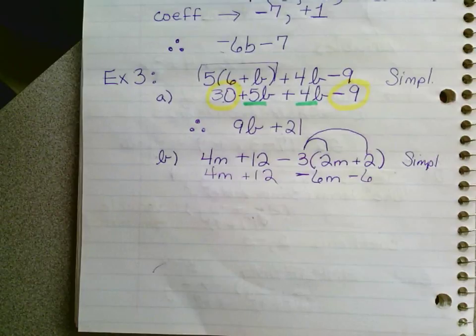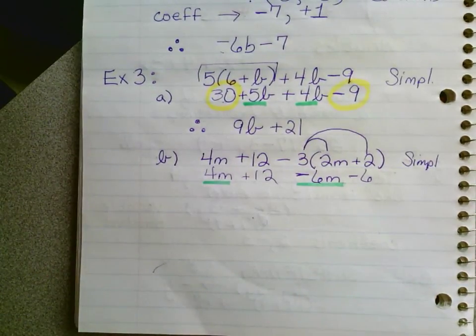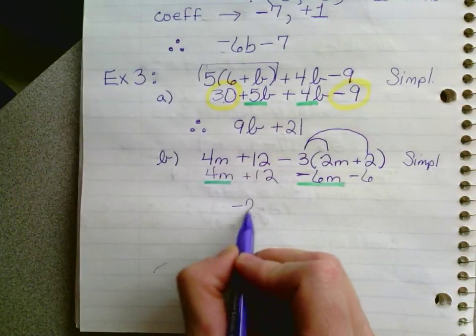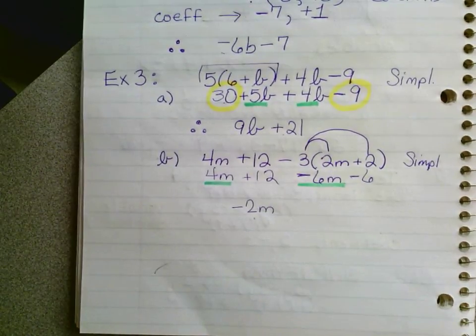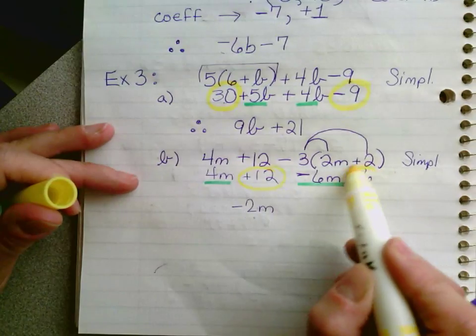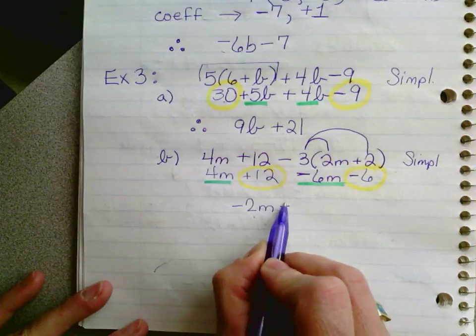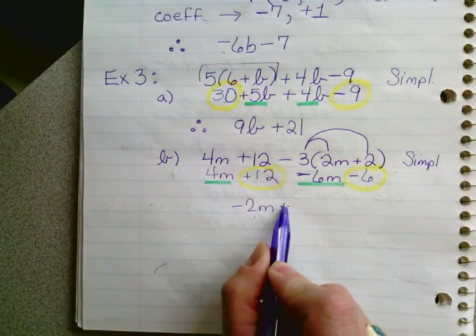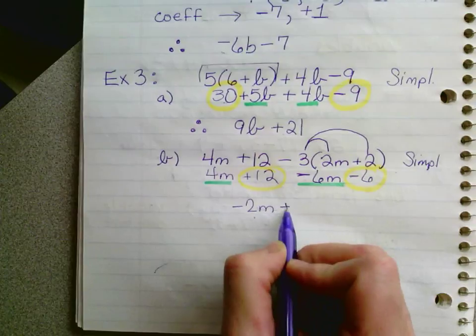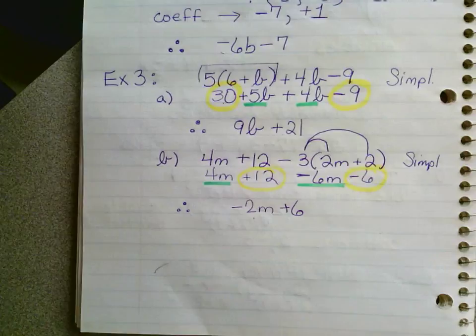Let's identify our variables. What are my two variables, Emma? Bravo. And when you combine them, sweetie, what's the result? -2m. Exactly right. And let's look for numbers. What are my numbers? Leah? 12 and -6. And what's the result when you combine them? Positive 12 combined with a negative 6. Bravo, because you find the difference and keep the sign of the item with the larger absolute value.